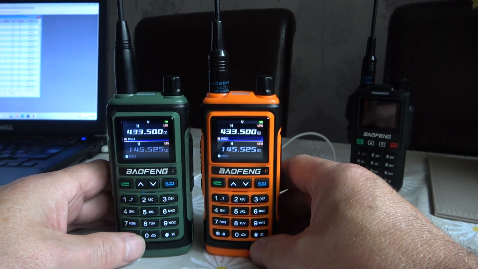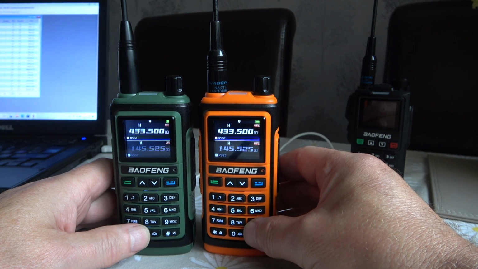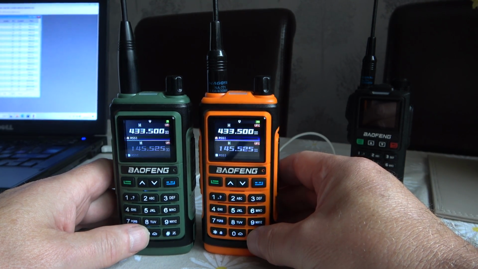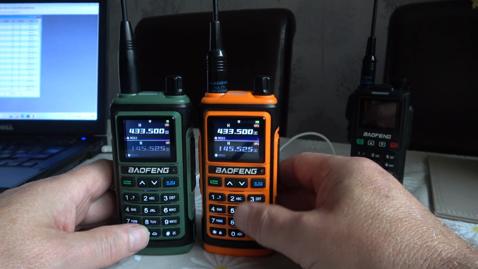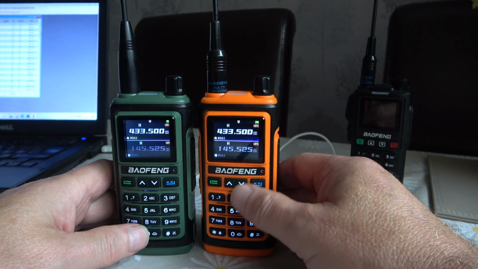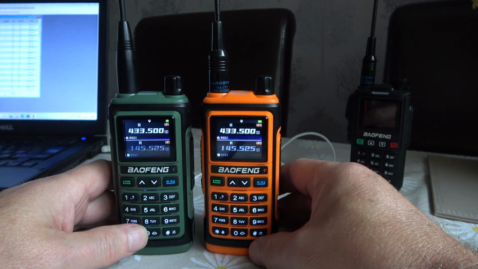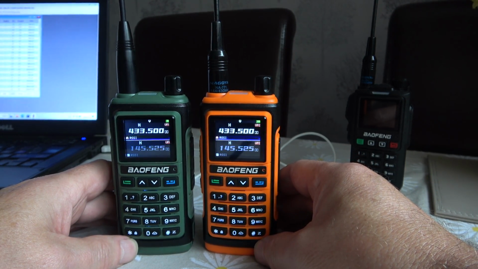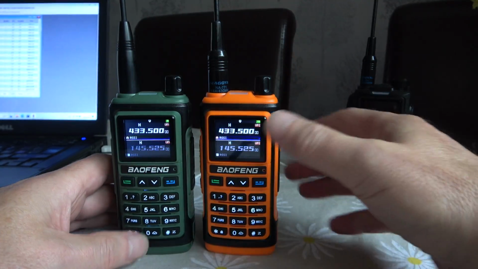So just bear that in mind, that it's best to have your radios running the same firmware, preferably identical. As I say, 1.27 and 1.28 will probably communicate with each other, but 1.27 and 1.28 will definitely not communicate with version 1.03 and newer firmwares from that onwards.